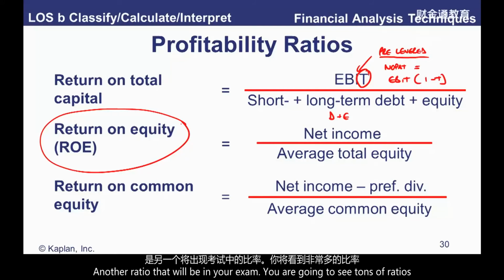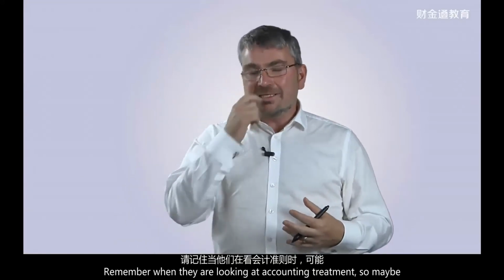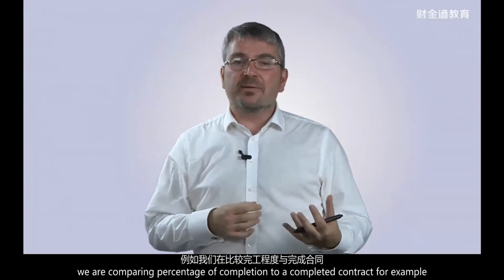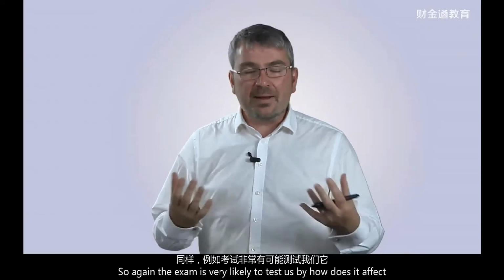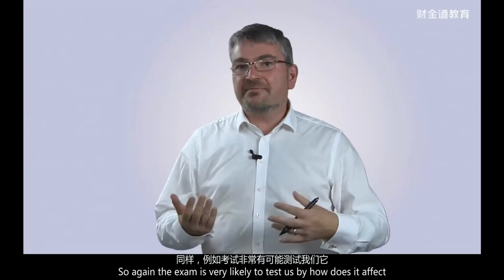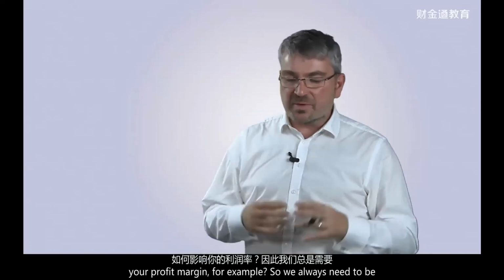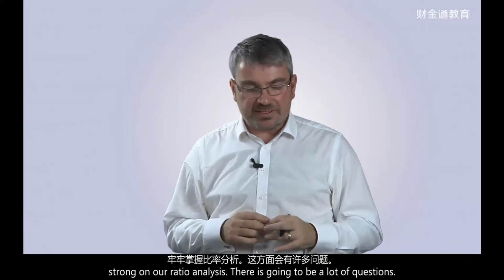A lot of these ratios will be in your exam. You really do need to master these. You're going to see tons of ratios. Remember, when they're looking at accounting treatment, so maybe we're comparing percentage of completion to a completed contract, for example. Now again, the examiner is very likely to test that by how does this affect your profit margins, for example. So we always need to be strong on our ratio analysis. We'll see a lot of questions.